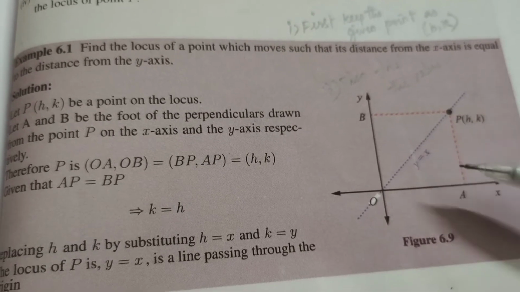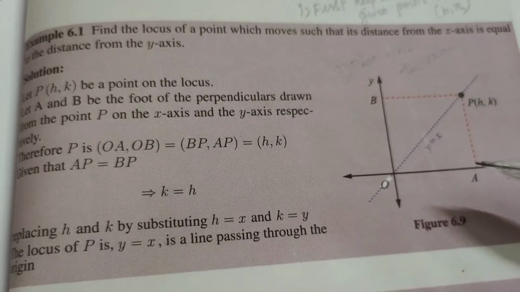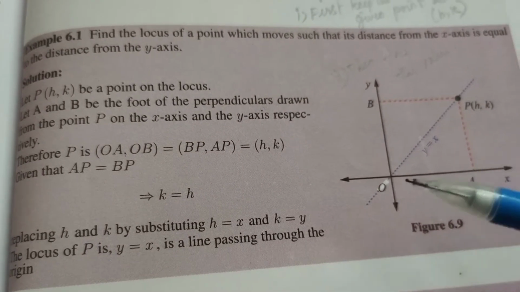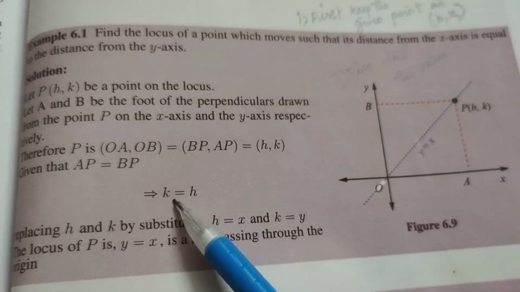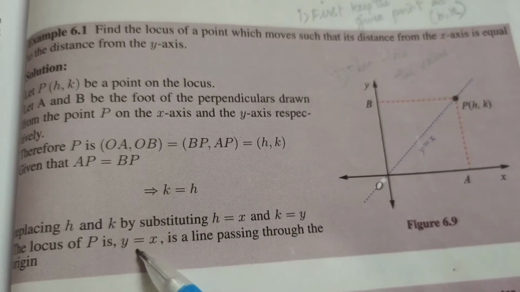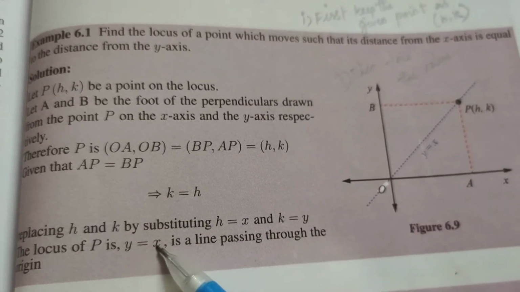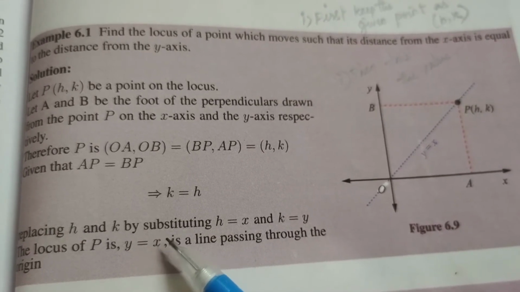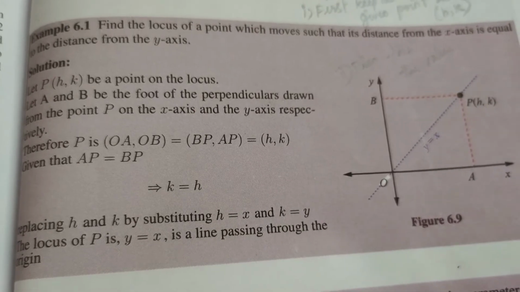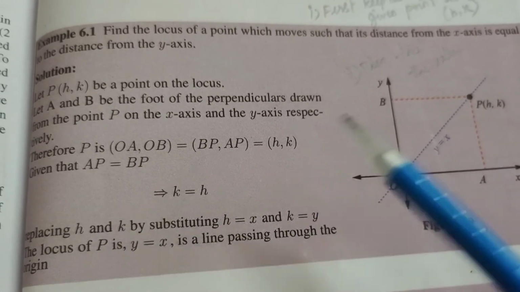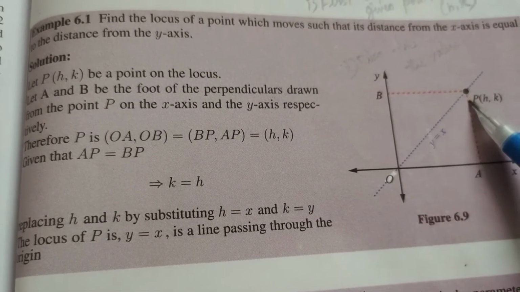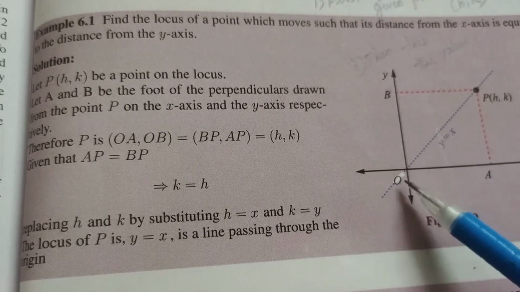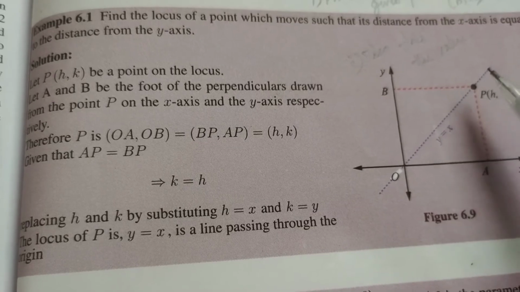And in the last step we replace h by x and k by y. Since h equals k here, while replacing it becomes y equal to x. y equal to x is the equation of a line passing through the origin. So here the locus of the point P is a line through the origin. That's the answer: the point is moving through the origin.